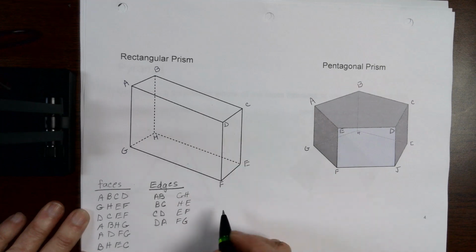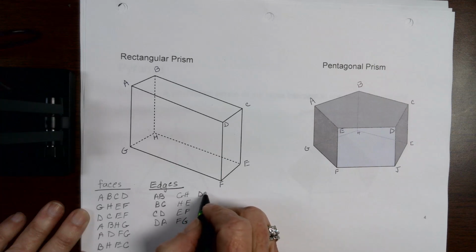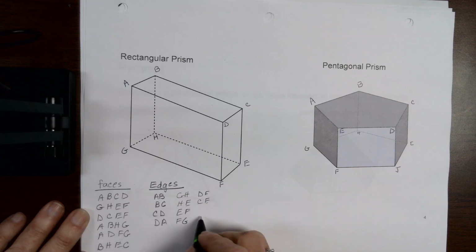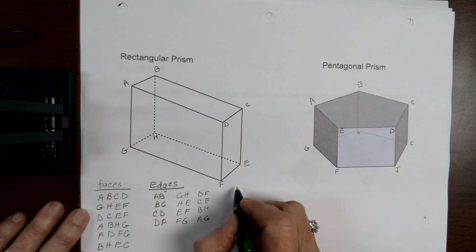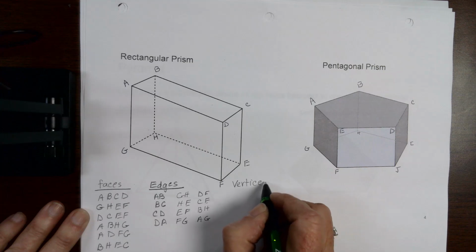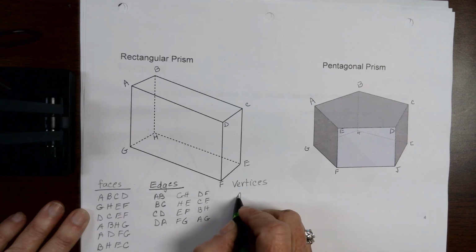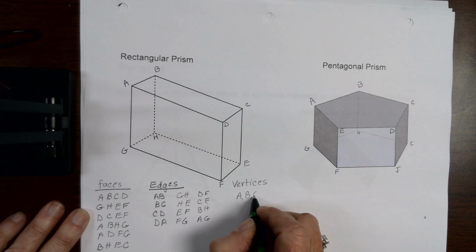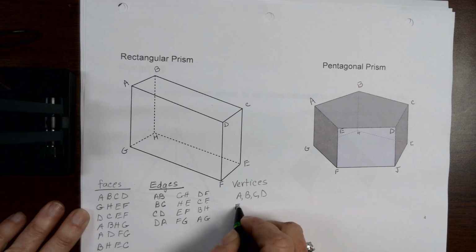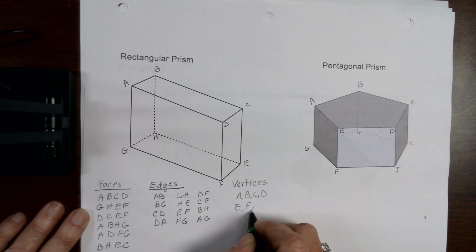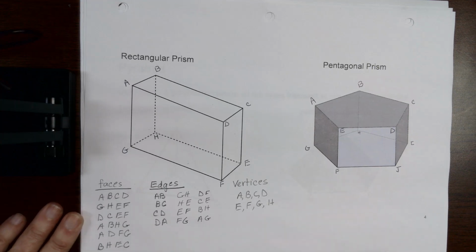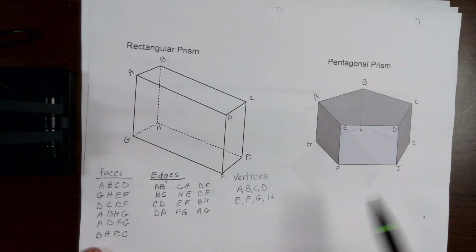And then up and down you have DF, you have CE, you have BH, and you have AG. And then if you wanted to name the vertices, you have all the letters A, B, C, D, E, F, G, H. Okay, so you have to be able to do that with each one of these.